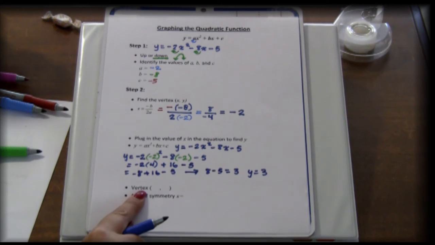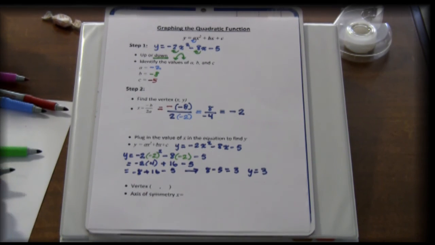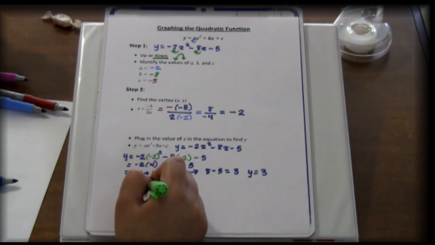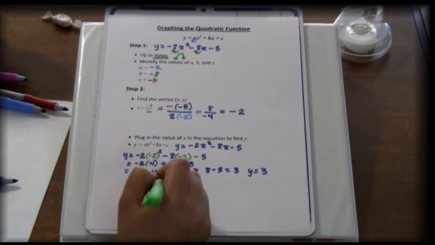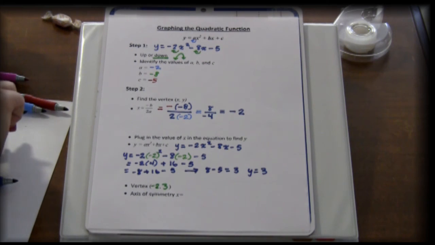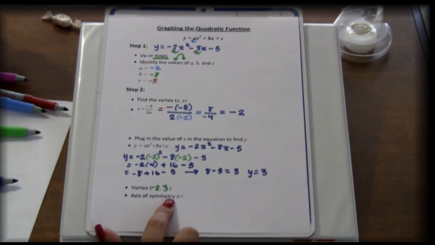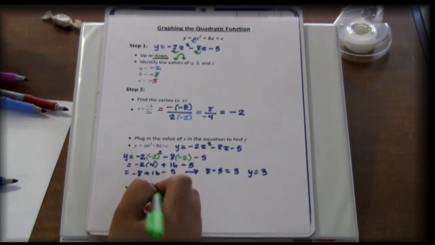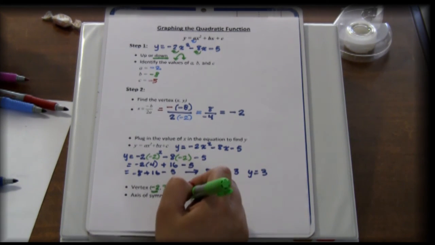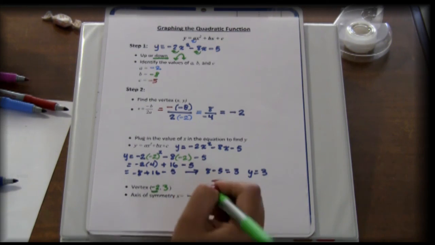We can go ahead and write our vertex. For x, we have negative 2. For y, we have 3. And the way we determine our axis of symmetry, it's x equal, and it's the value of the x coordinate, which is negative 2.